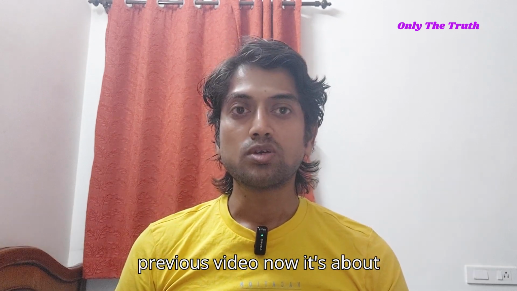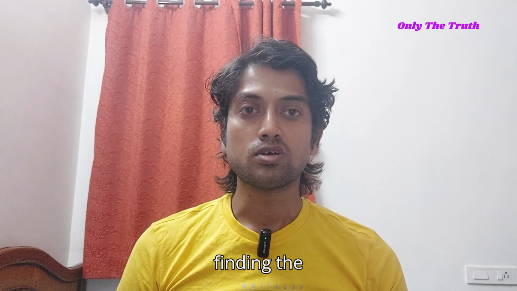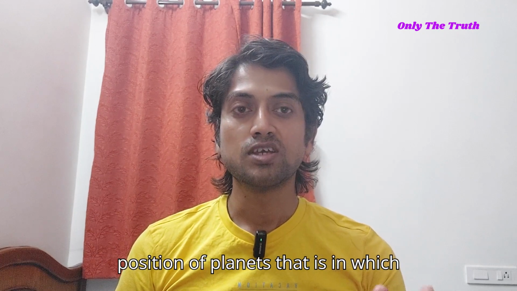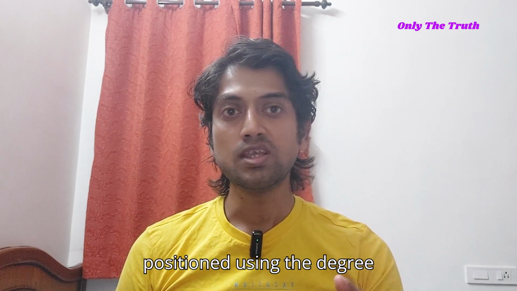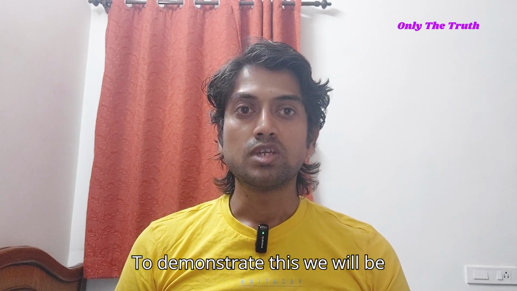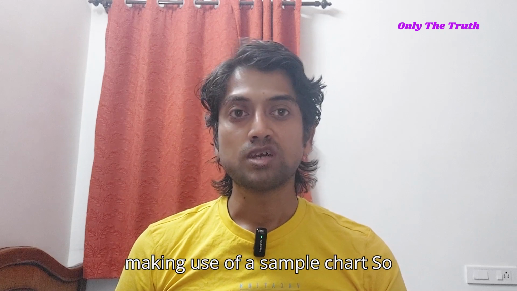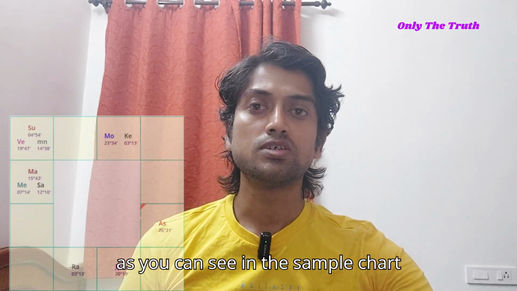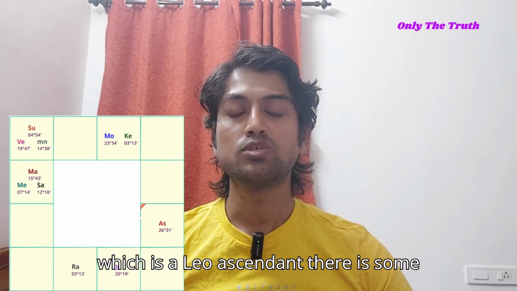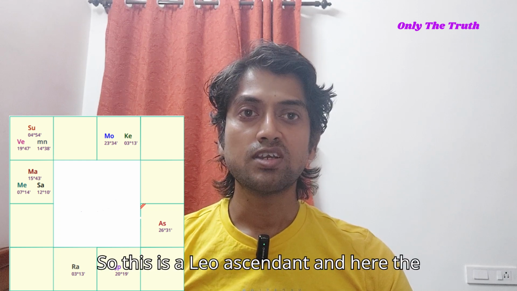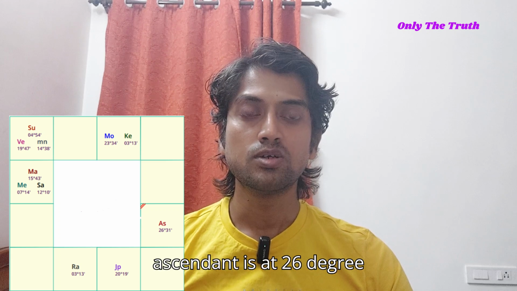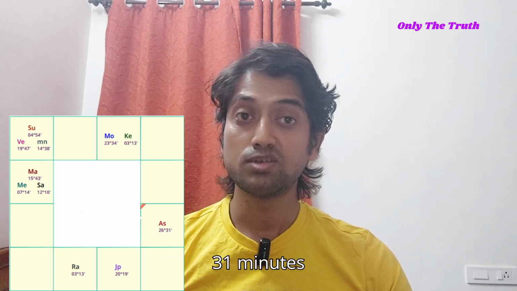Now it's about finding the position of planets, that is, in which nakshatra and which path the planet is positioned using the degree information. Okay, so to demonstrate this, we will make use of a sample chart. As you can see in the sample chart, which is a Leo ascendant, there is some degree information available. Here the ascendant is at 26 degrees 31 minutes.